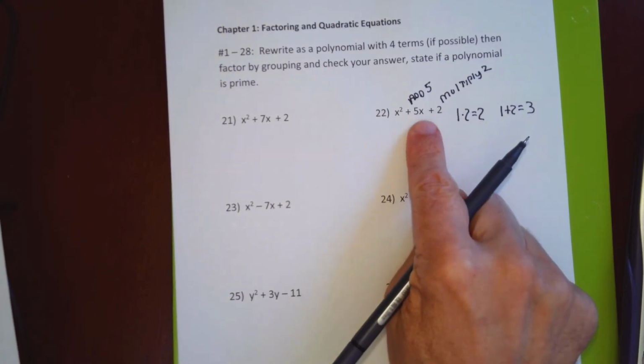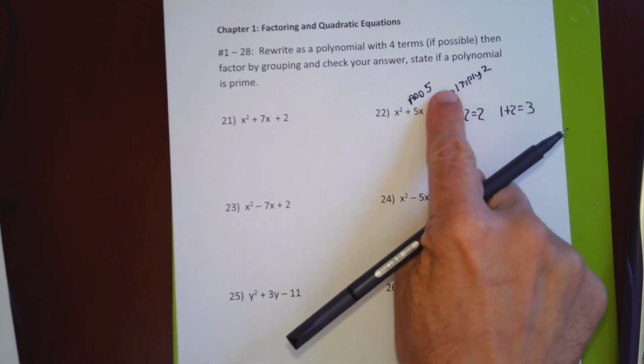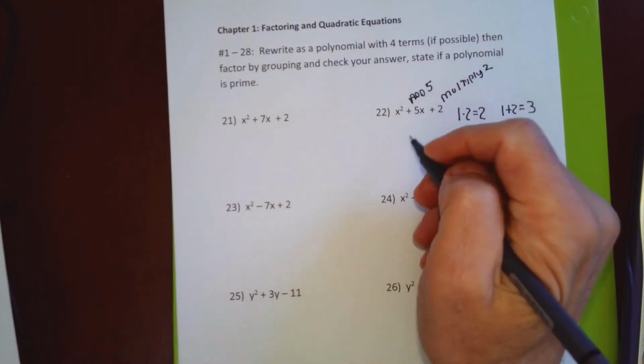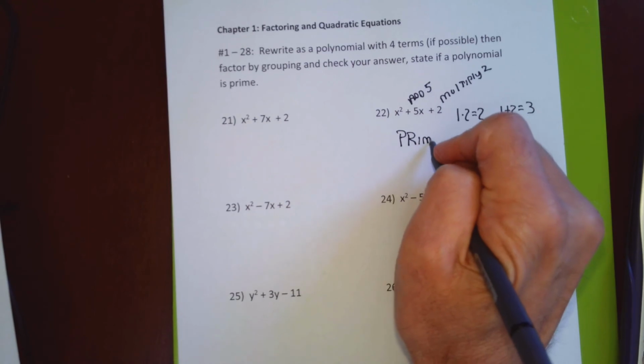Those don't add to 5. I can't find a pair of numbers that do what they need to do, multiply to 2 and add to 5. That means the polynomial can't be factored. We say that the answer to this is prime, meaning it can't be factored.